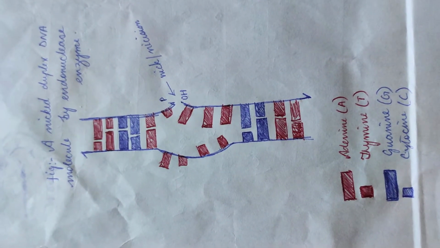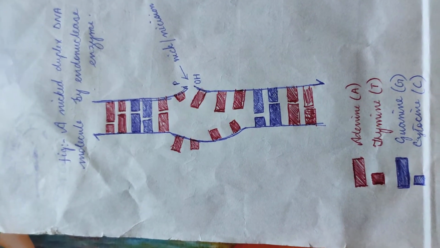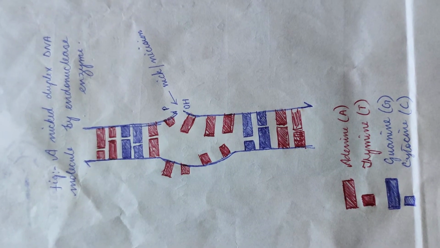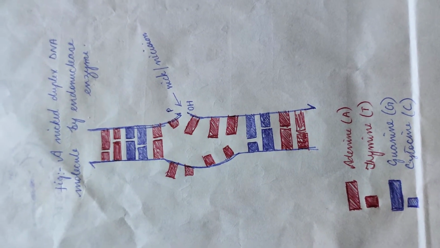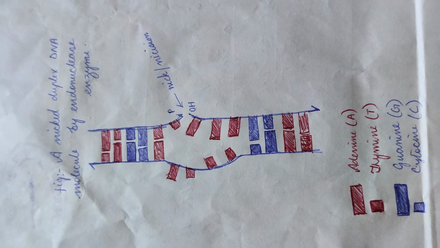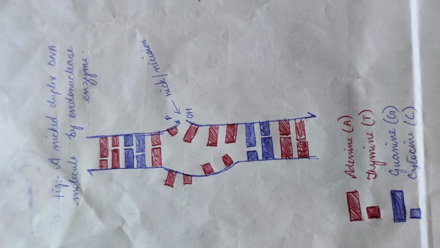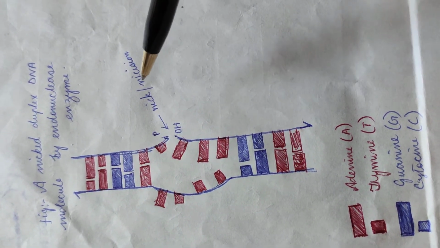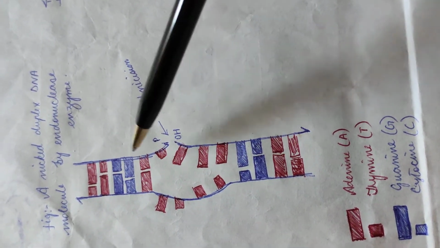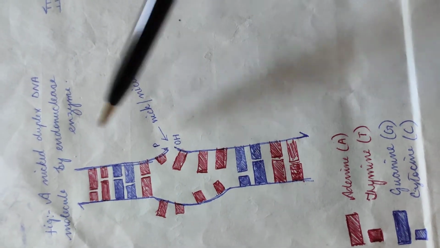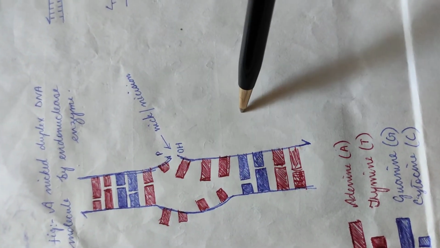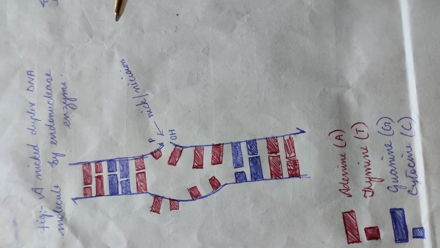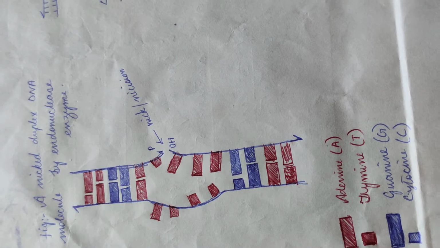Now let us discuss the enzymes which are involved in DNA replication. The first enzyme involved is the endonuclease enzyme. Endonucleases are enzymes which can cut a DNA anywhere in the middle, not the terminals. The first enzyme which comes into action in DNA replication is an endonuclease.